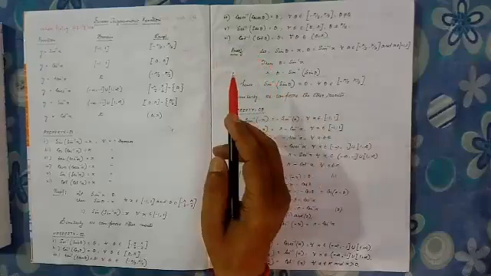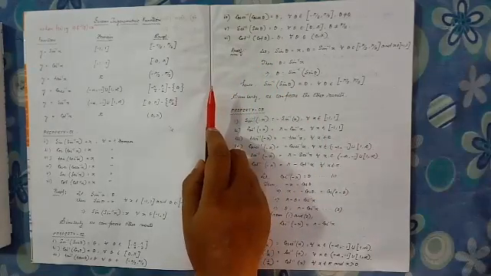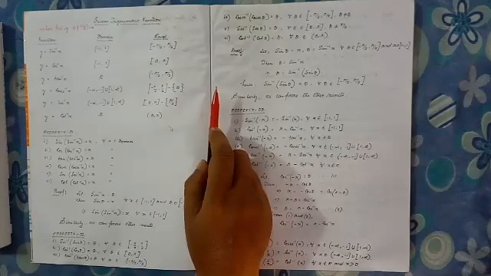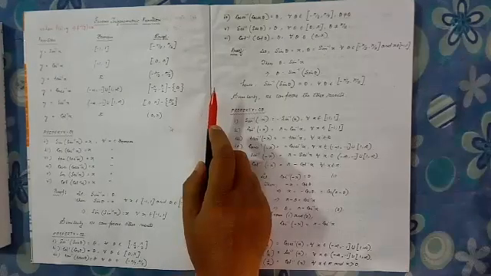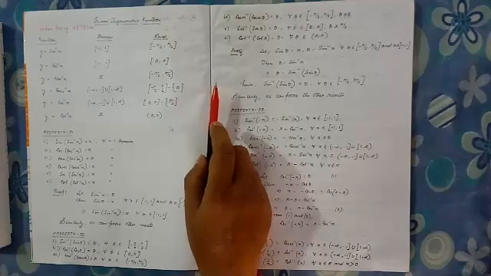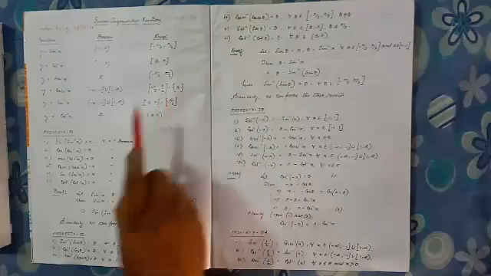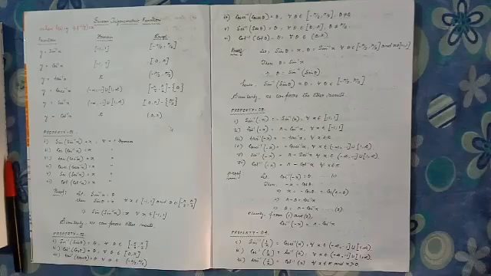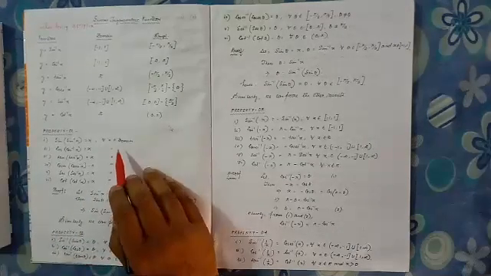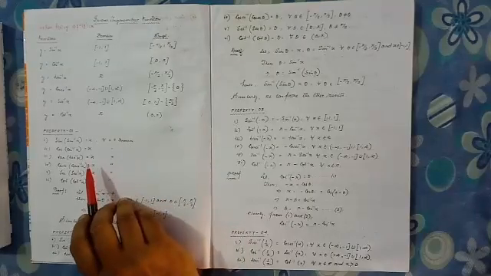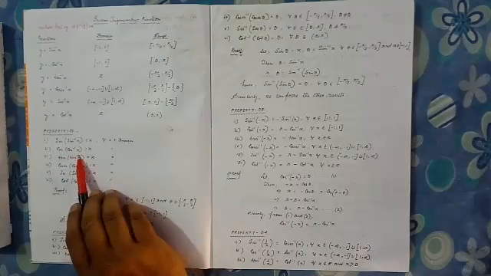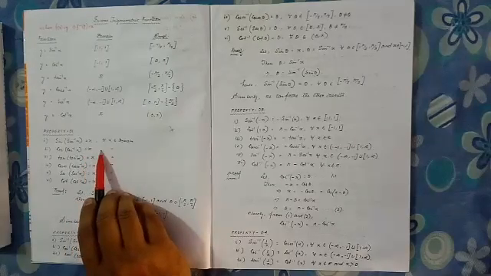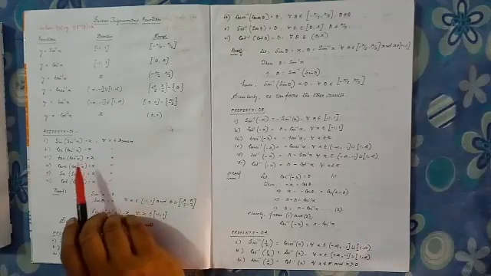Now let us discuss the properties. Property number 1. Within property 1 we will discuss sine of sine inverse x is equal to x for all x belonging to the domain. Cos of cos inverse x is equal to x for all x belonging to the domain.